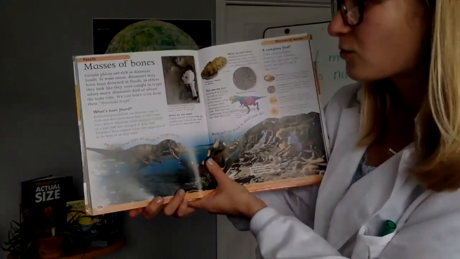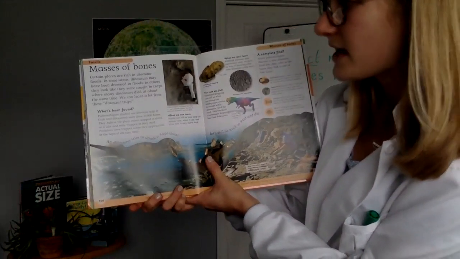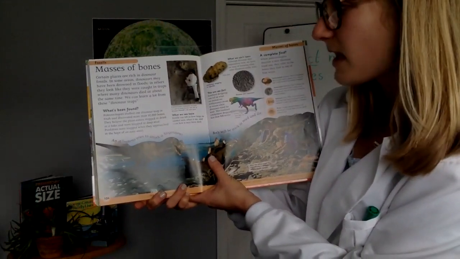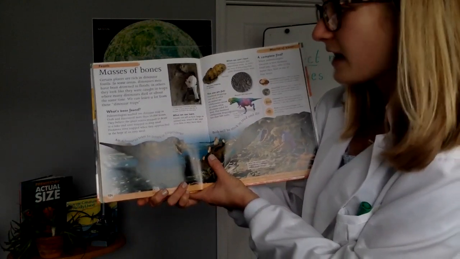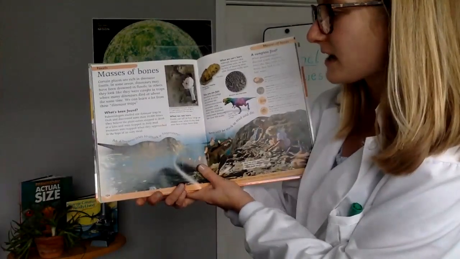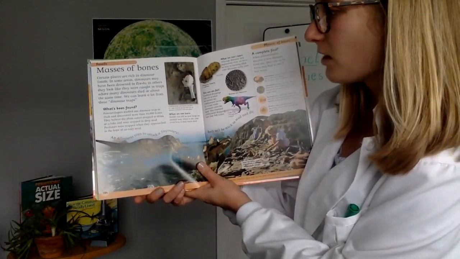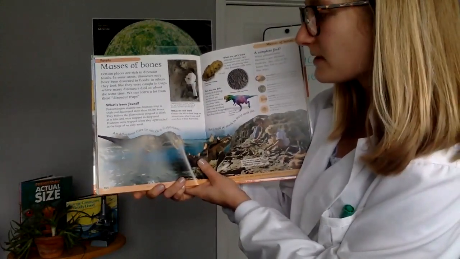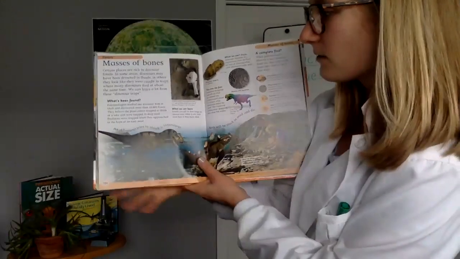Certain places are rich in dinosaur fossils. In some areas, dinosaurs may have been drowned in floods, and in others, they look like they were caught in traps where many dinosaurs died at about the same time. We can learn a lot from these dinosaur traps. What's been found?